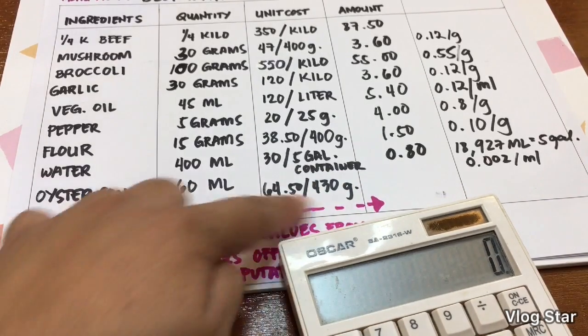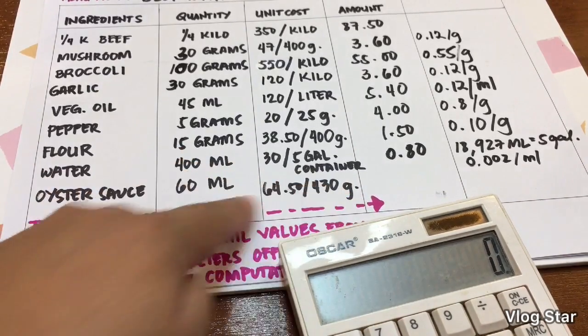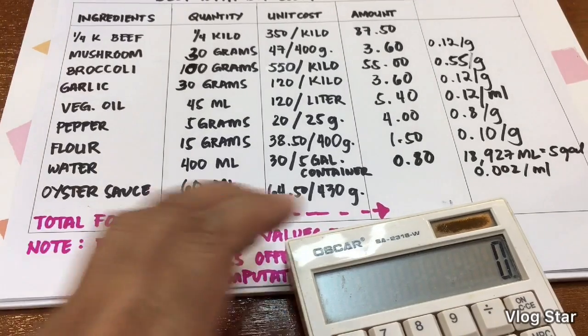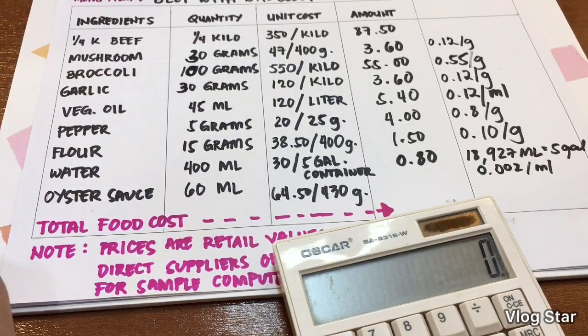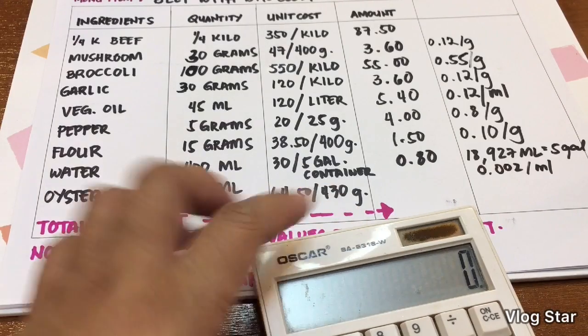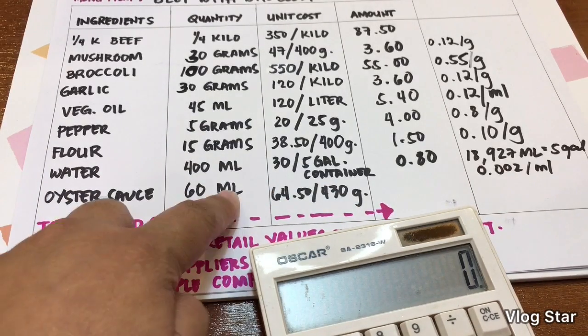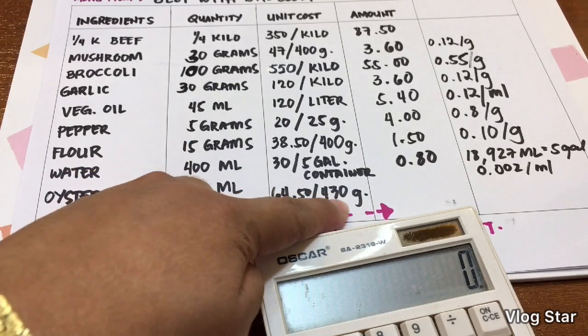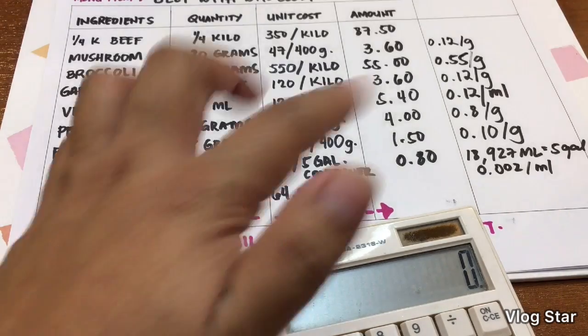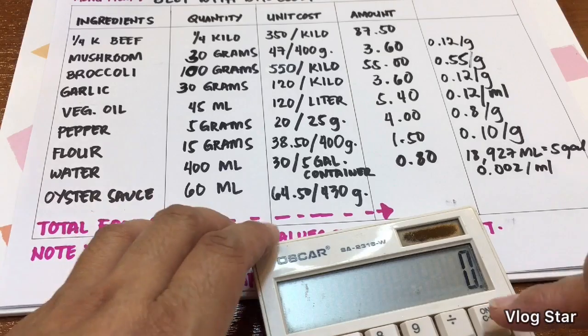And then, for this one, ml to gram. Actually, medyo ang error dito is yung nandun sa packaging. So, nandun sa packaging nung oyster sauce, pero kasi liquid siya, diba? So, dapat ml siya, hindi grams. Pero yung nakaprint dun sa bote is 430 grams. Pero, parehas lang naman silang 1,000.